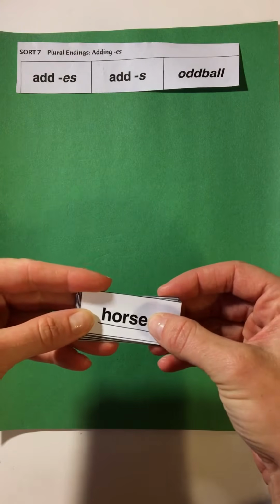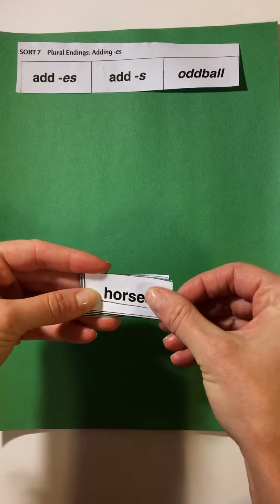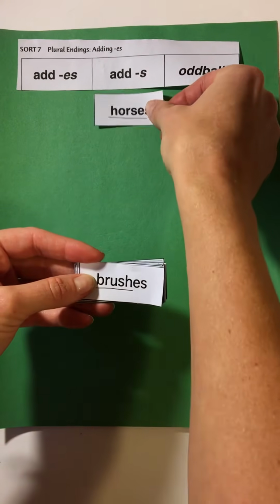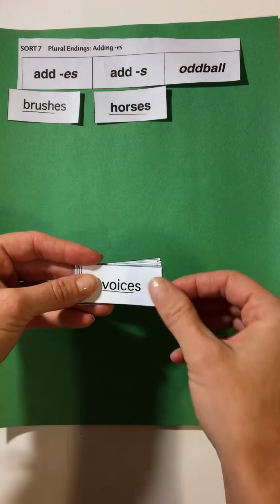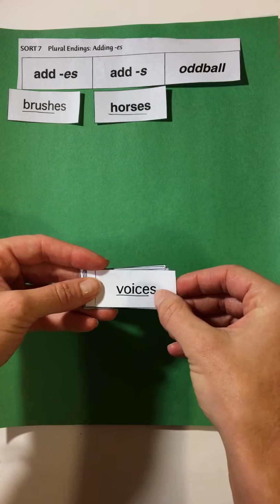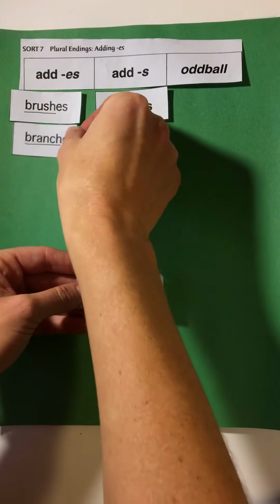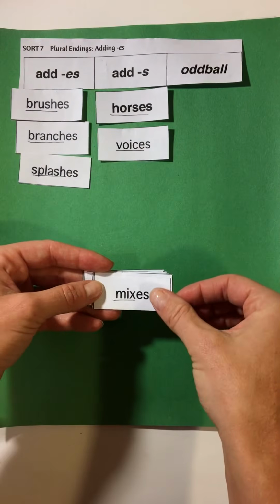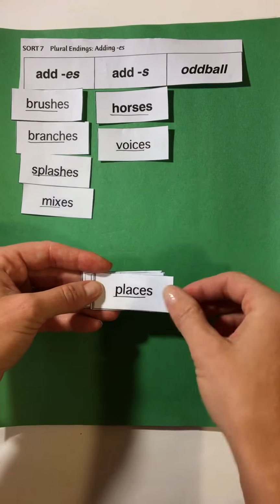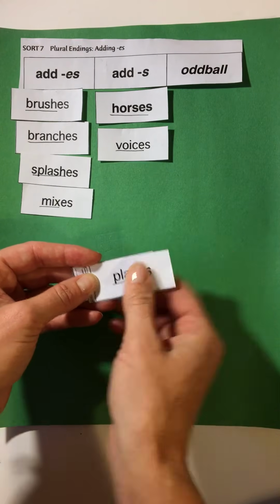Like this word here is really horse. The base word's horse, and all I do is add an s on, even though it really looks like an es. Brushes adds es. Voices adds just s. Branches. Splashes. Mixes. Places. Oh, see that one? Here's the base word, and then we're adding s.